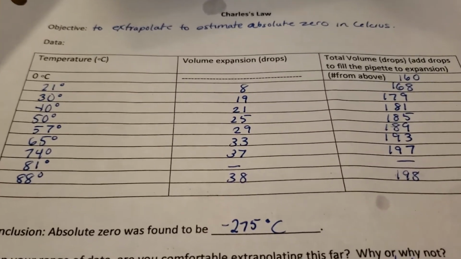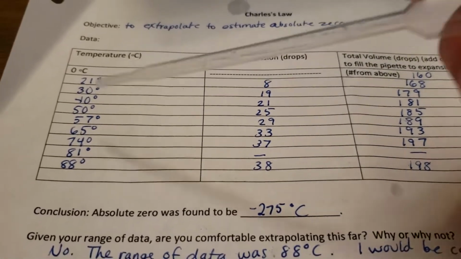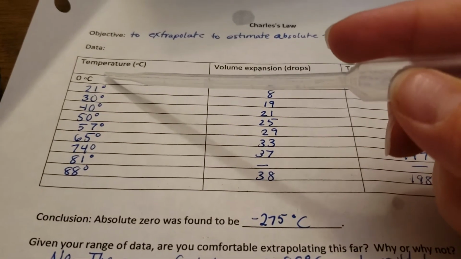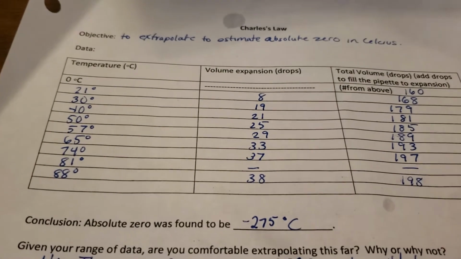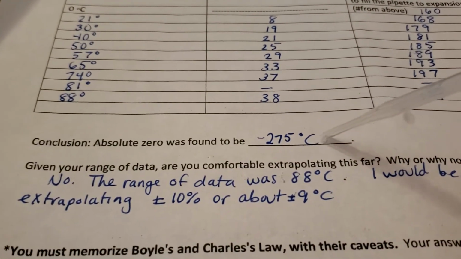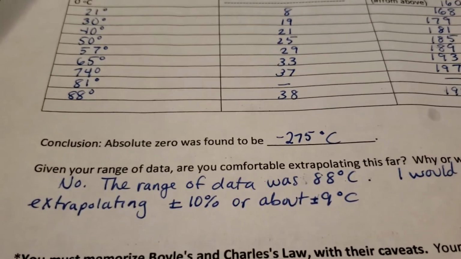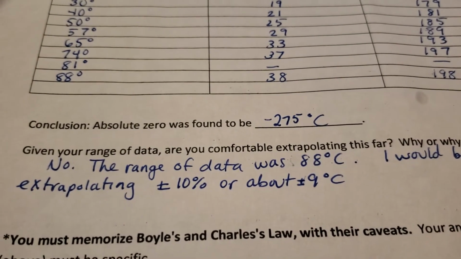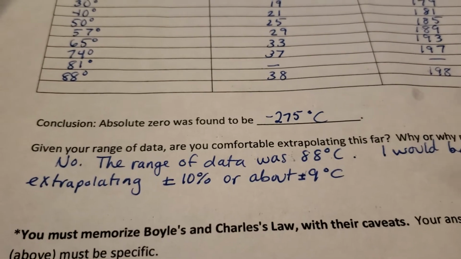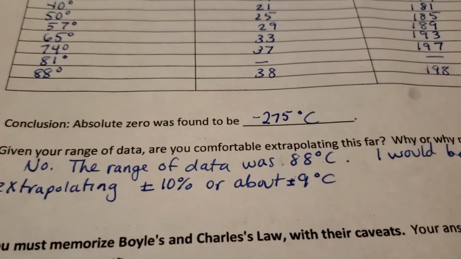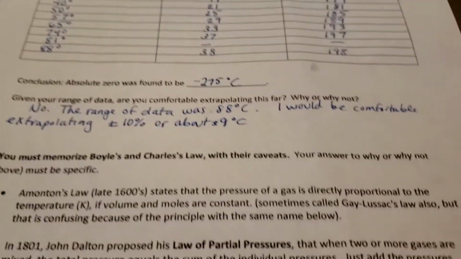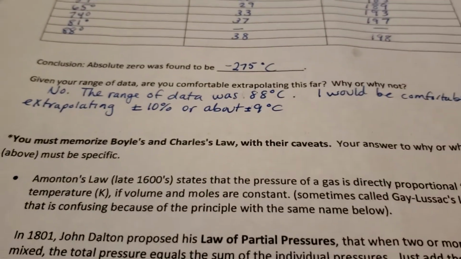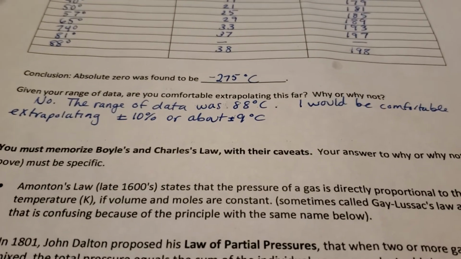But anyway, I extrapolated my data. You can see the range of data that I collected was from 0 Celsius to 88 Celsius. I extrapolated all the way down to see where it would cross the x-axis, and it crossed for me at about negative 275 Celsius. Now that's great because we know absolute zero is negative 273.15 Celsius, so we got extremely close. And I'll attach my graph with my best fit line drawn on. The best fit line was pretty faint on my phone, but hopefully you can see it.